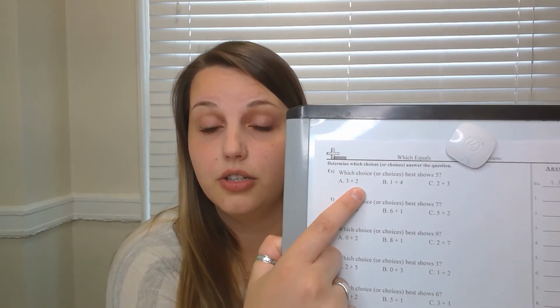See A, B, C. And then we are going to figure out which one equals the number that is given in the sentence. So we see here it says, which choice or choices best shows 5? Looking at our first equation, what's the first number? 3 plus 2, right?